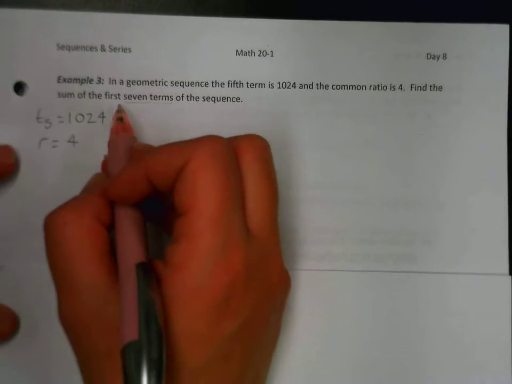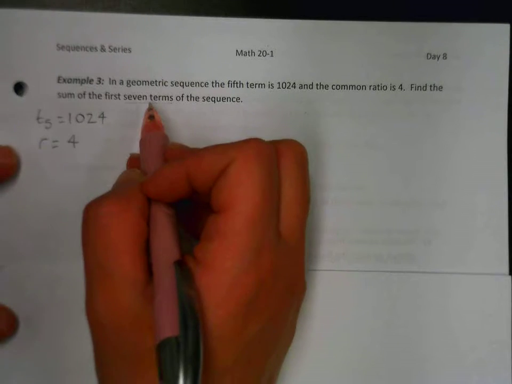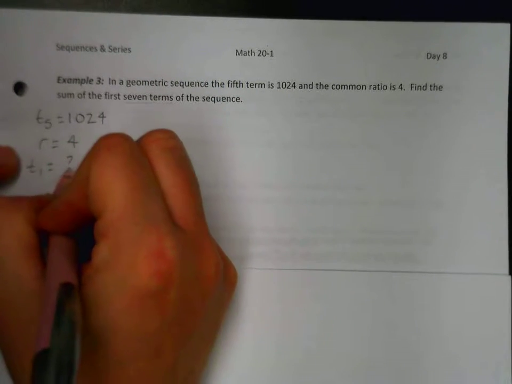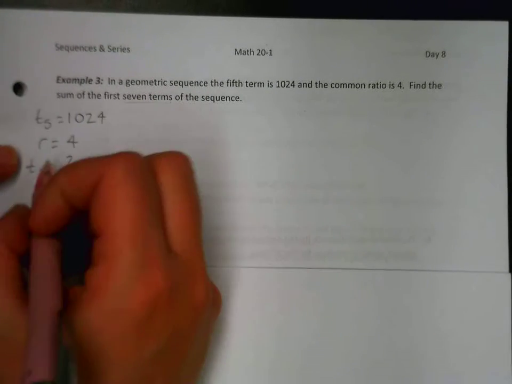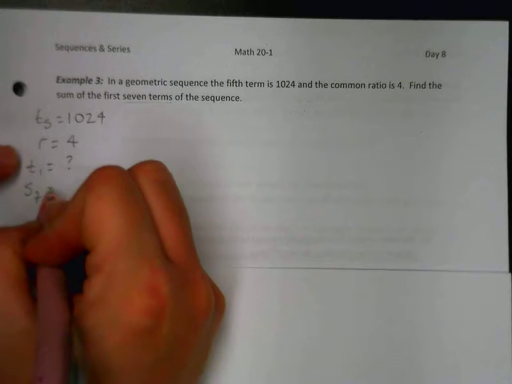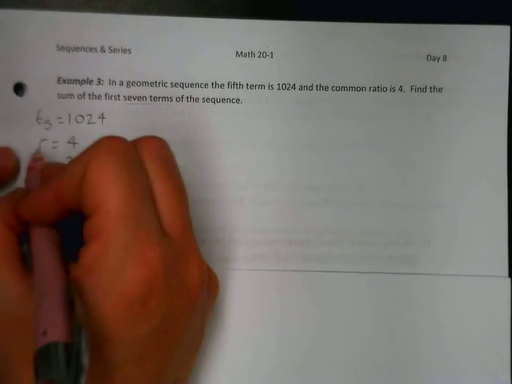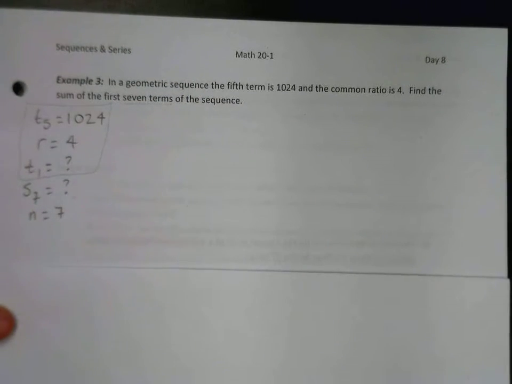So in order to find the sum of the first 7 terms, I have to know the first term. This is a must, okay? For what I'm trying to find, I'm asked to find the sum of 7, and in this case, n would be 7. But I first am going to use this information to figure out what my first term is.